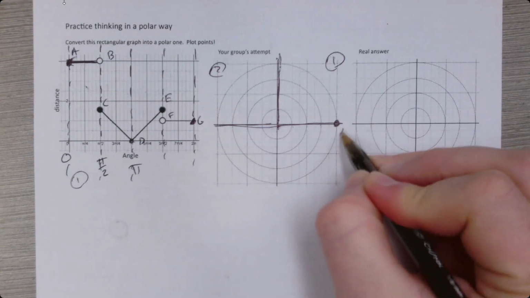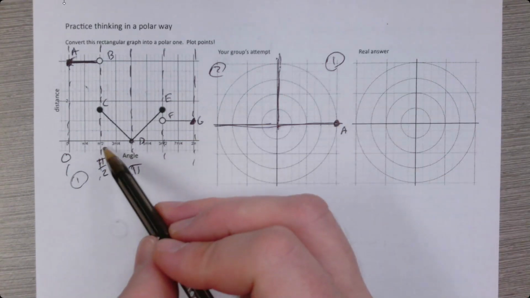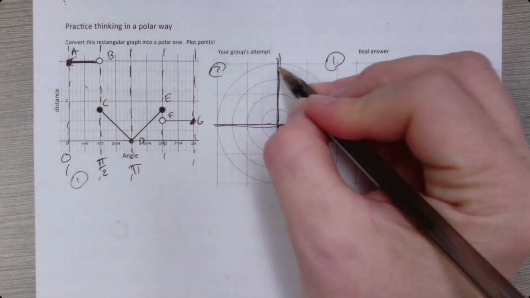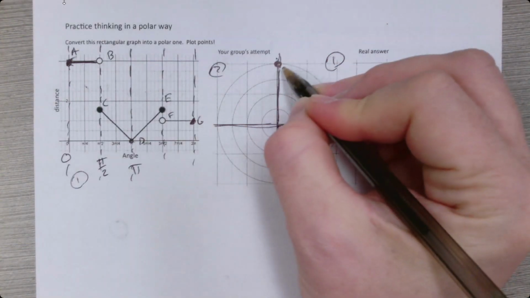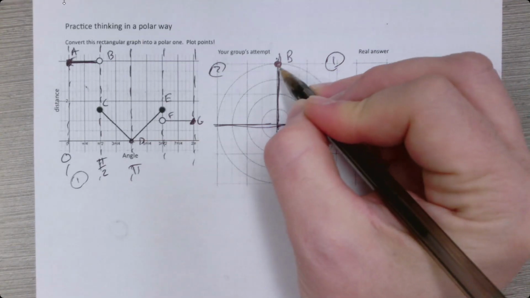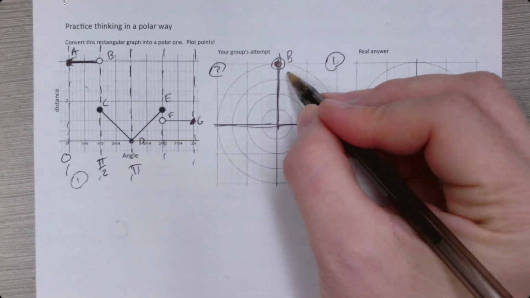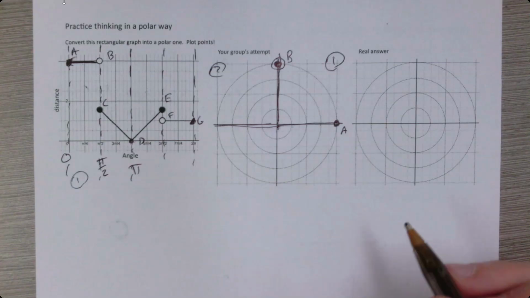So here's point A. Point B is at an angle of pi over 2, so I'm facing up, and it's also at a distance of 4. So point B, oops, which I should have made an open circle. Well, it's too late now. So imagine B is an open circle, and it's right over here. Okay, but what's happening in the middle?